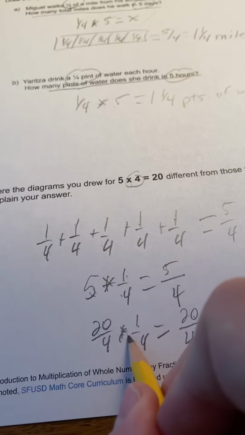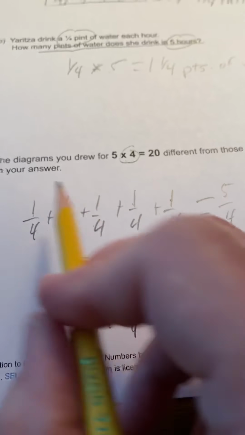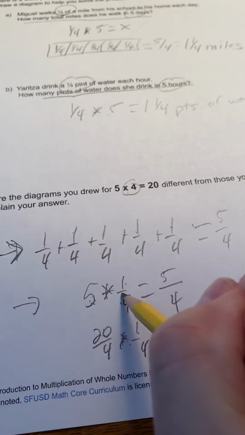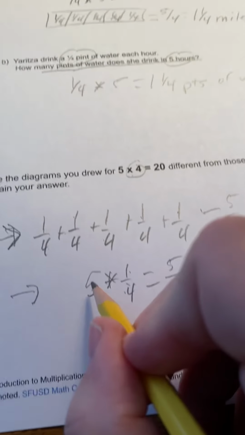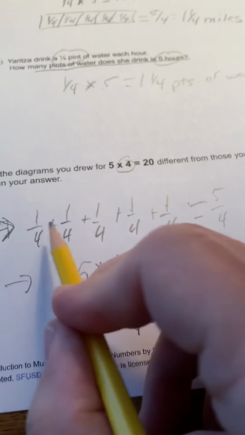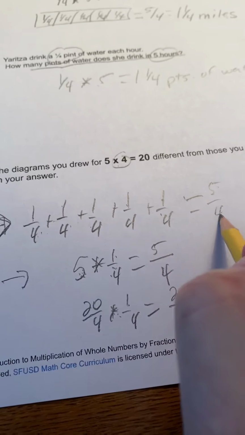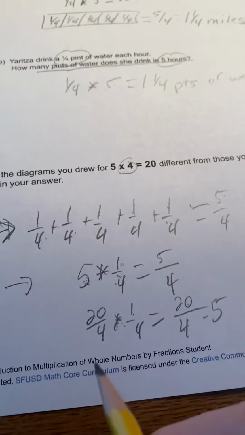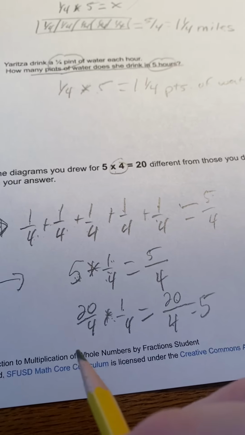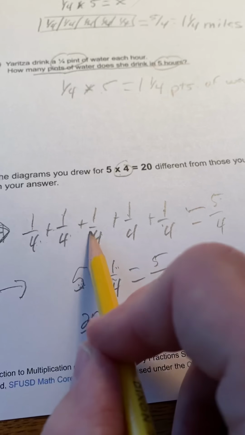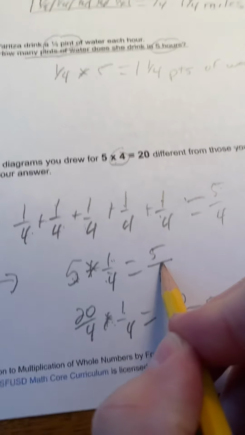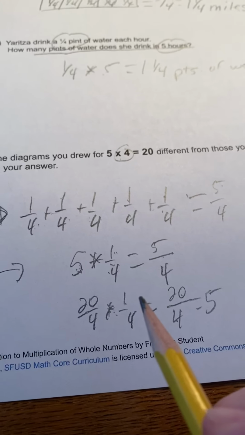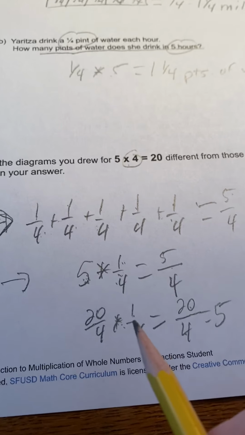I don't want to confuse you by saying, what did you do for that one? As long as you understand that repeated addition of fractions and multiplication of fractions by a whole number are really the same thing. I'm taking 5 of 1/4, 1, 2, 3, 4, 5, and I get 5/4, or 5 times 1/4 is still going to be the same thing. That's the whole lesson for today: recognizing that repeated addition and multiplication of fractions really get you the same answers, okay?